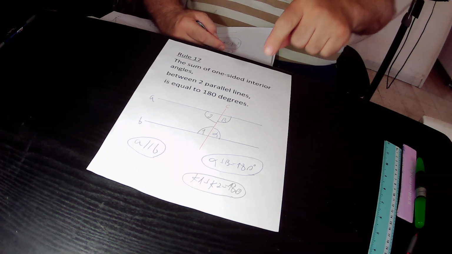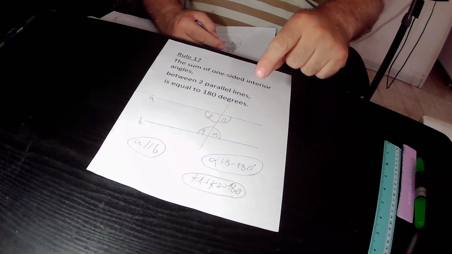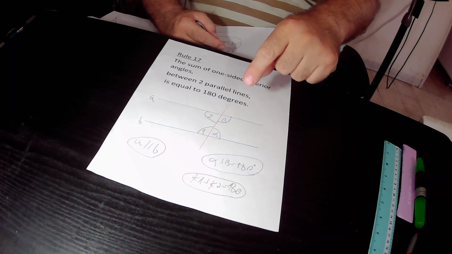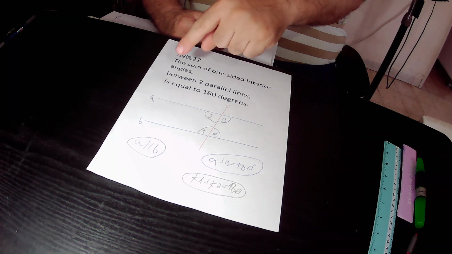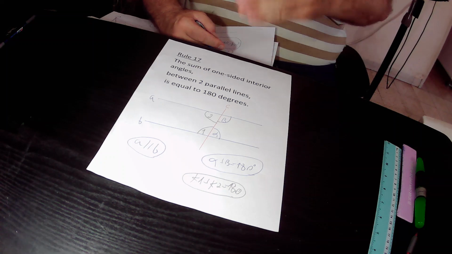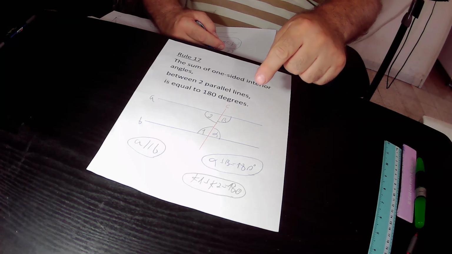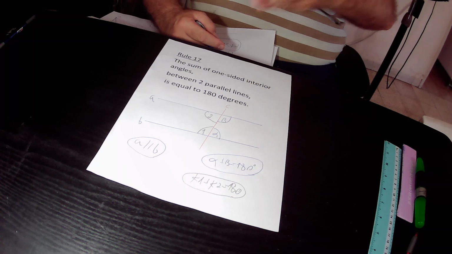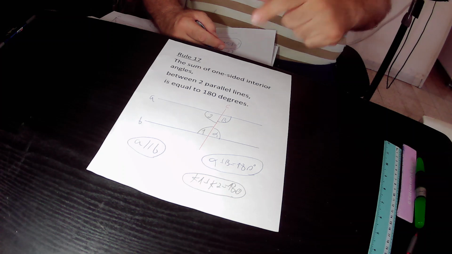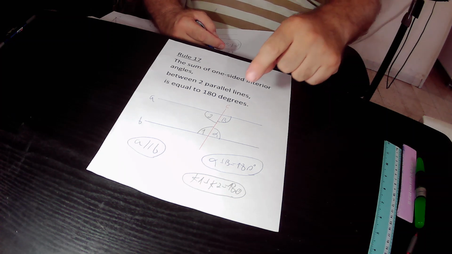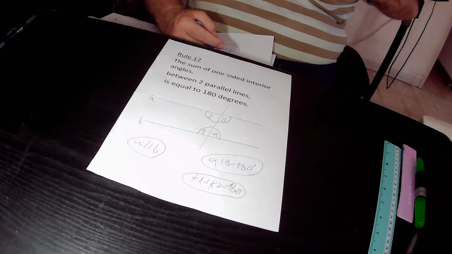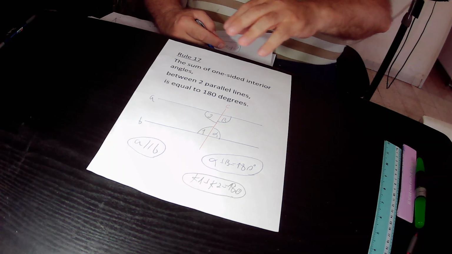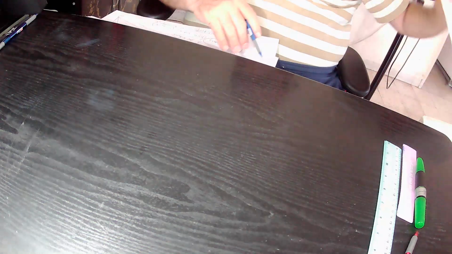And because of the fact that those 2 angles alpha and beta are both located between the parallel lines A and B, they are also defined as interior angles. So those 2 angles alpha and beta are defined as one-sided interior angles. And according to this rule 17, the sum of 2 one-sided interior angles is equal to 180 degrees. That is to say, alpha plus beta equals 180 degrees according to this rule 17. So we can implement rule 17 in our domain.